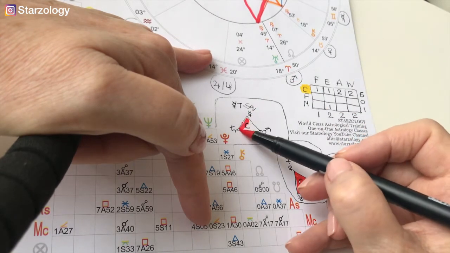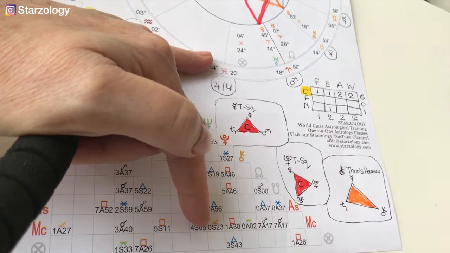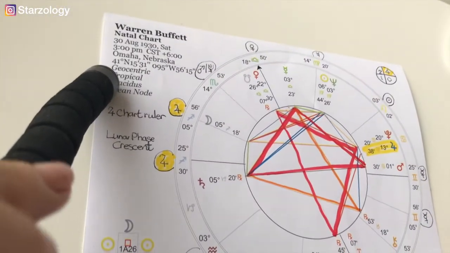So then I'm going in and colouring in the little major aspect patterns in colour. The Thor's hammer will always be in orange, and the 2 T-squares will be in red.